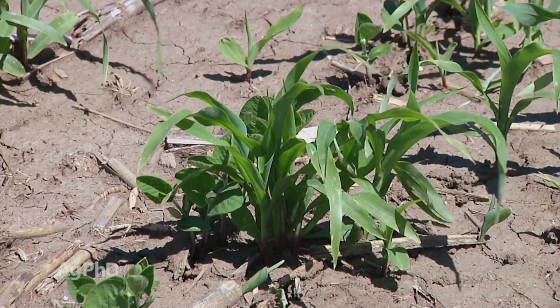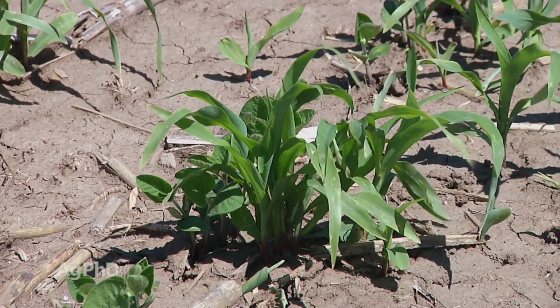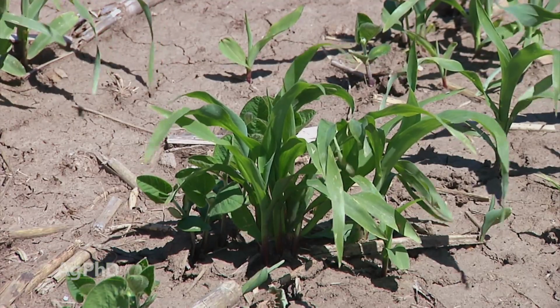Now, don't get me wrong, for how much yield it's going to rob with that one plant. Right, don't get me wrong. I'm not saying if you got 1 million water hemp plants and 1 volunteer corn, the volunteer corn's worse. No, but I'm saying if you have very much volunteer corn at all, it's a big time yield robber. You've got to stop it.